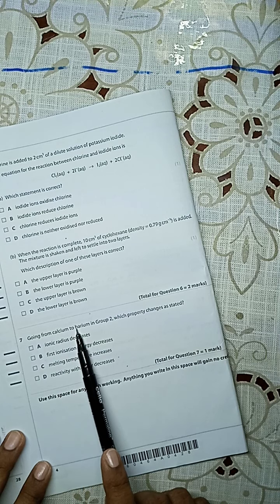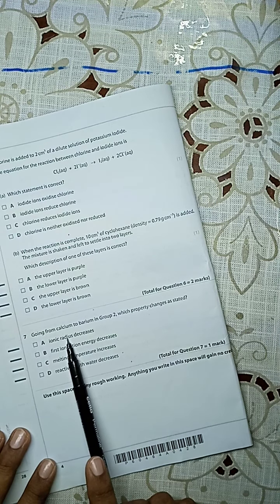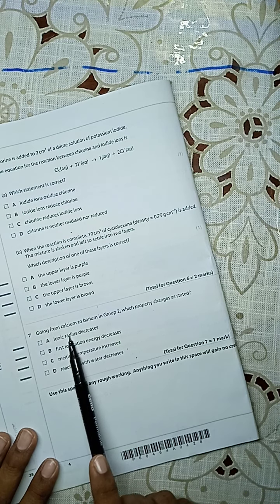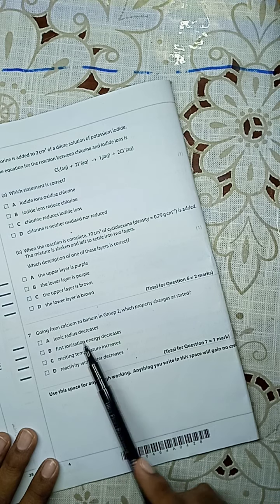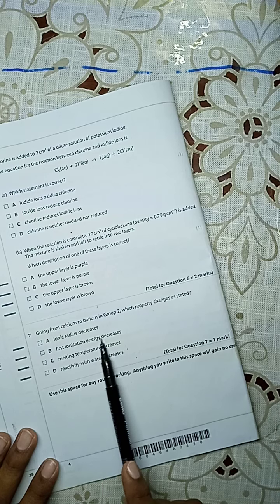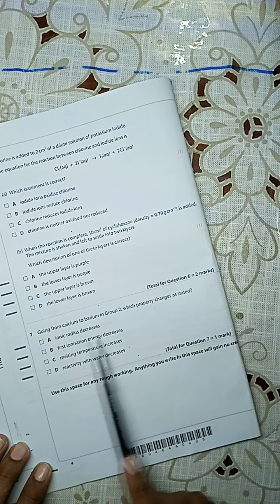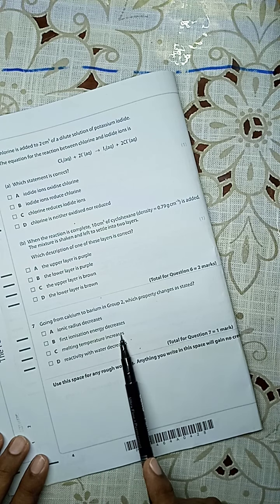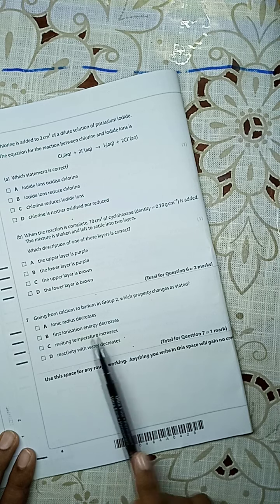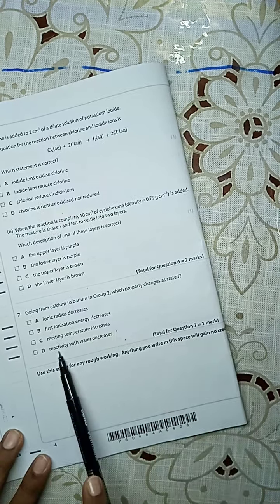Seventh one, going from calcium to barium in group 2, which property changes as stated? Ionic radius, even an O-level student can understand that it is wrong, because down the group the number of shells increases. Second one, first ionization energy decreases, that's true, because the large shell is getting far away from the nucleus. Third one, melting point increases, it should decrease because the atomic size or the cationic size increases down the group in the giant metallic lattice.